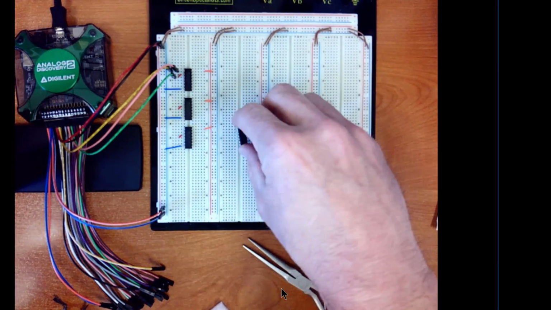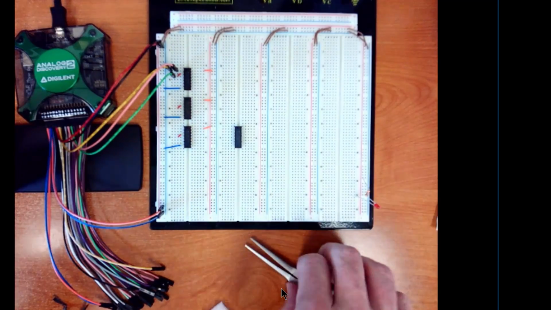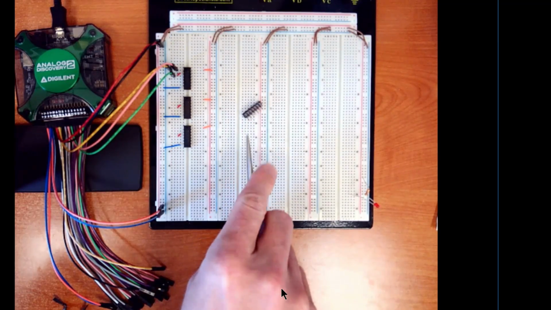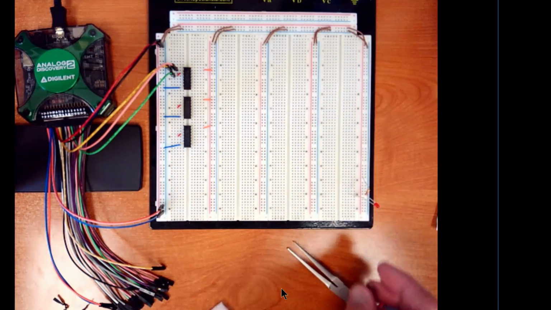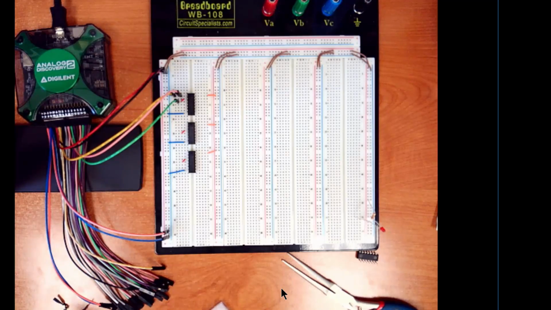Always use some other tool like a needle nose plier or just a pen or a pencil, and you just put it in this little gap and you just pop it out like that. Okay, so that's an important lesson that I learned the hard way.